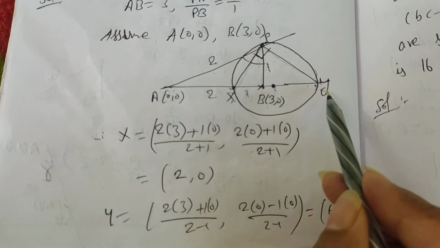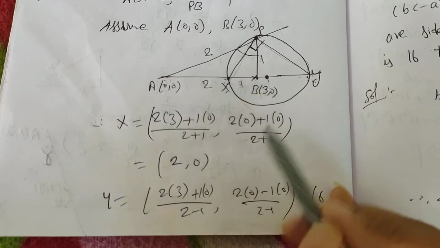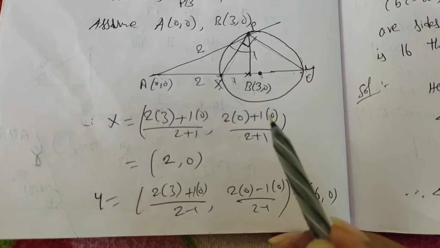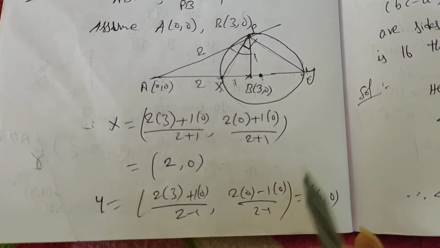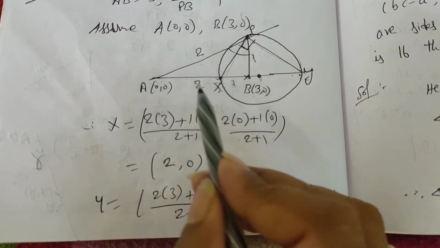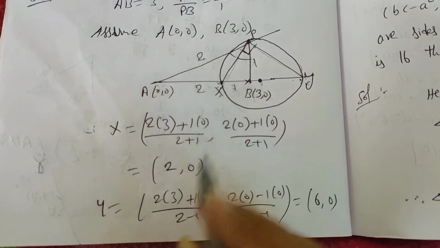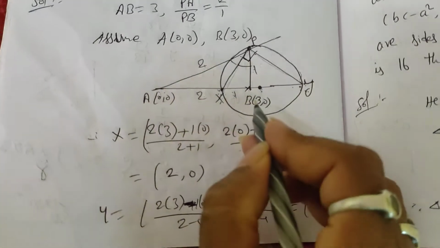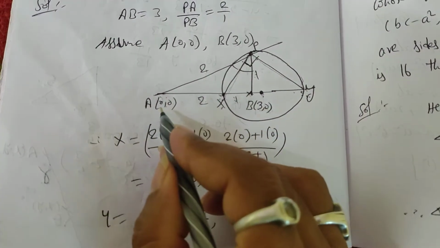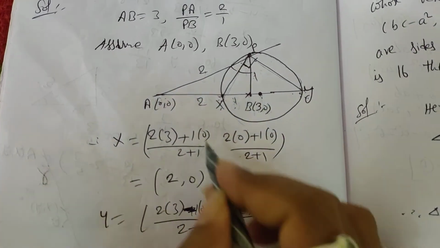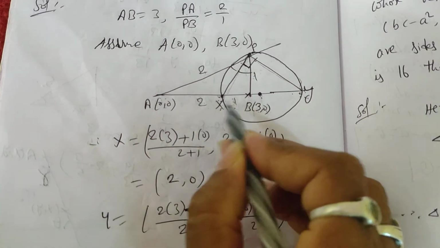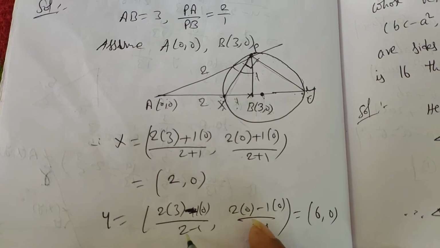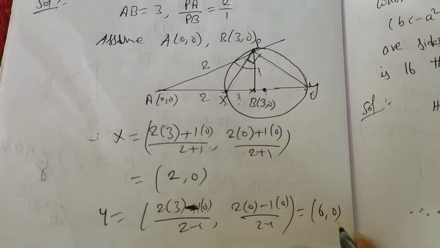Now for Y, the same formula applies, the external formula. So in between you take a minus. So here, 2 into 3, minus 1 into 0 by 2 minus 1. Next, 2 into 0 minus 1 into 0 by 2 minus 1. So 6 by 1, that is 6 only, and this becomes 0. So Y is (6, 0).